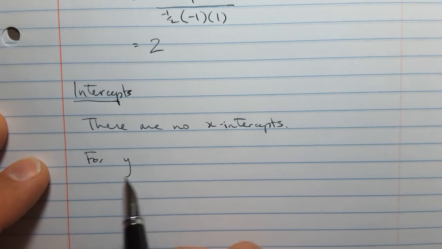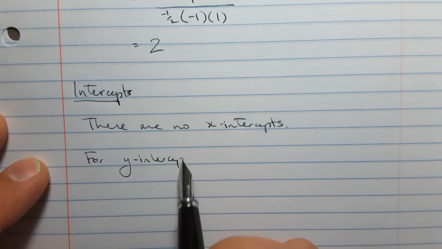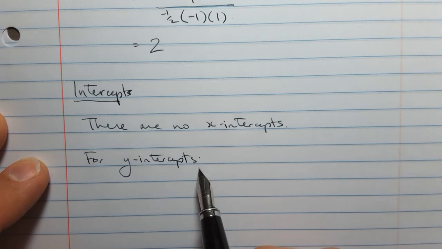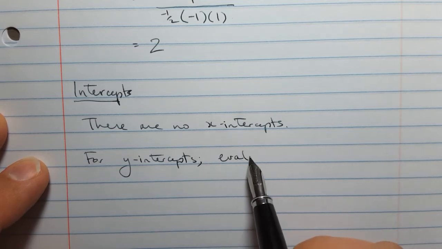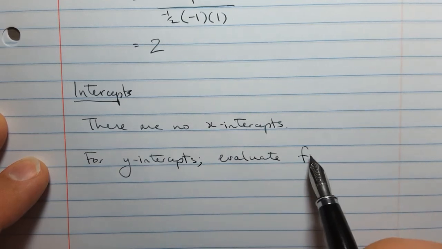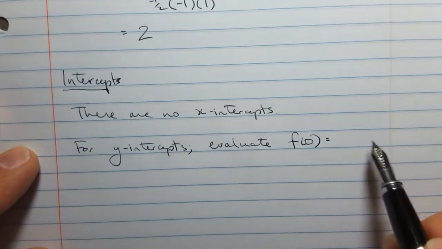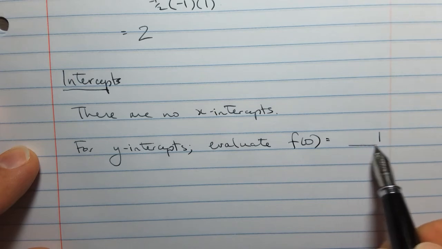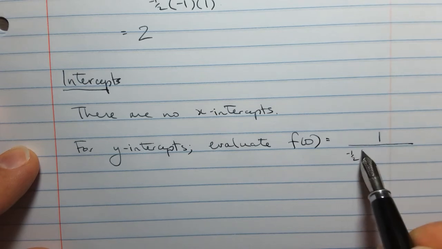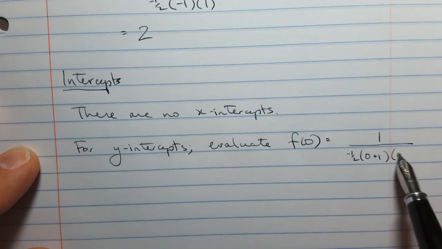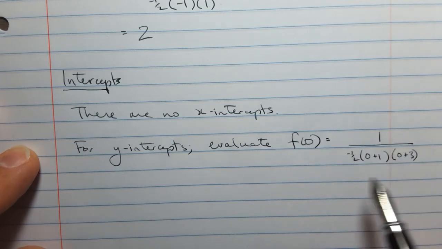For the y-intercept, we evaluate f at 0, which in our case is 1 divided by negative 1/2 times 0 plus 1 times 0 plus 3.